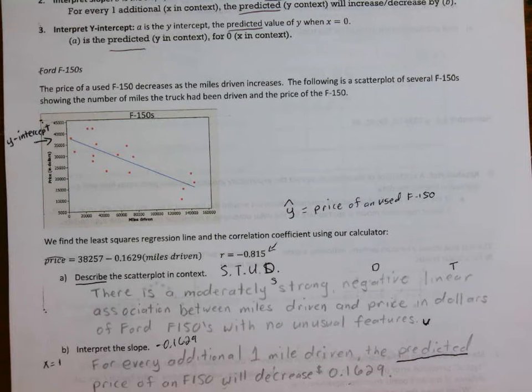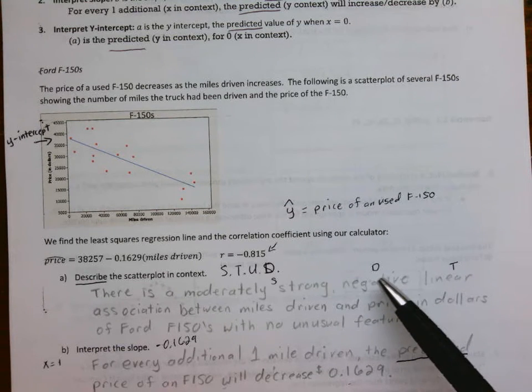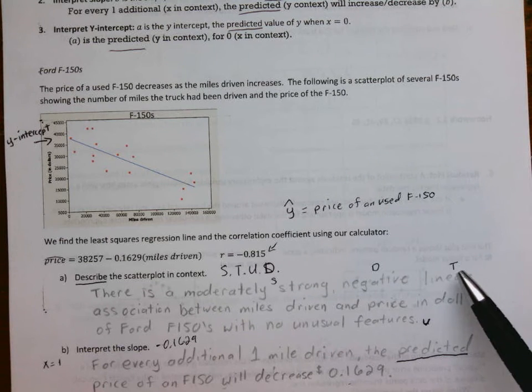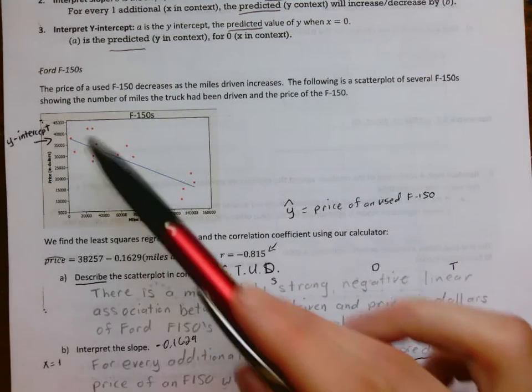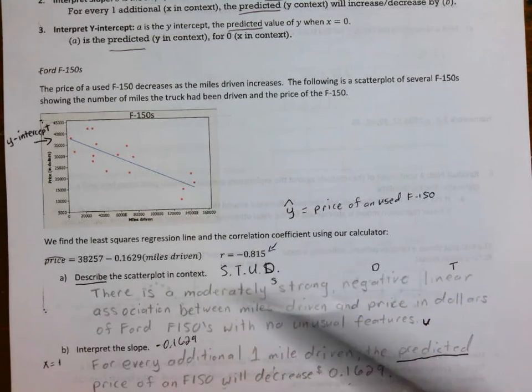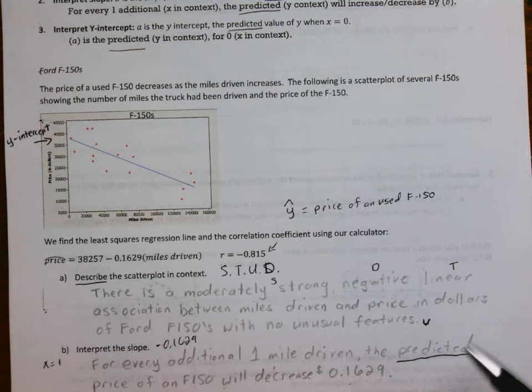The D then gives us the direction, because that's a negative number, that's going to be the negative direction. For T, that is the type. It's a linear relationship, and looking at the scatter plot, I would say that this looks pretty linear. I don't see any sort of curve in that data or anything else that would indicate that this was a nonlinear situation. And so we have that there is a moderately strong negative linear association between miles driven and price in dollars of Ford F-150s with no unusual features. So that U is our unusual features. We don't see anything that stands out, any points or anything else like that. So I would describe it with no unusual features. We also include context. Our explanatory variable is miles driven, and our response variable is price. So it's our STUD plus some context.